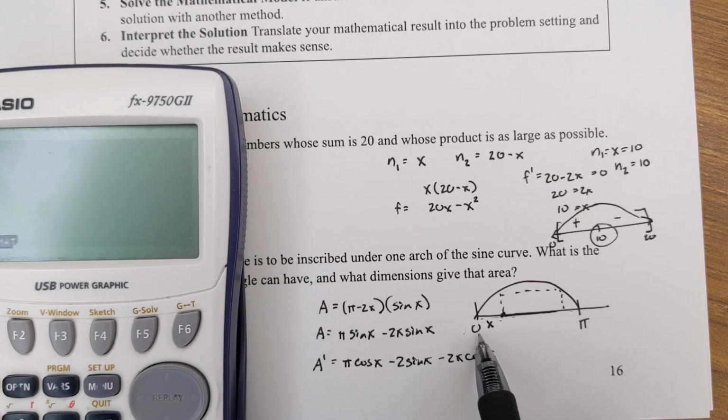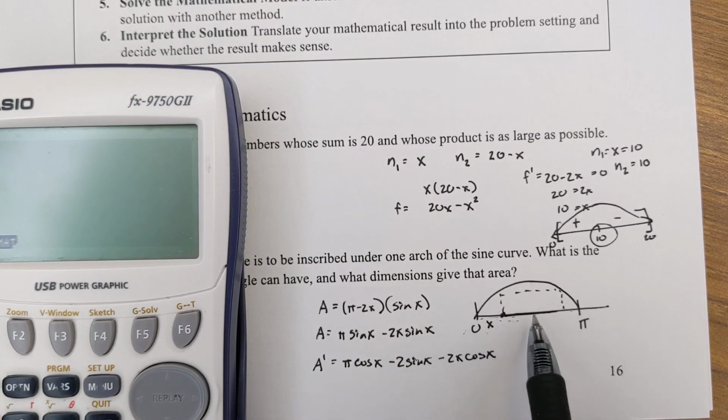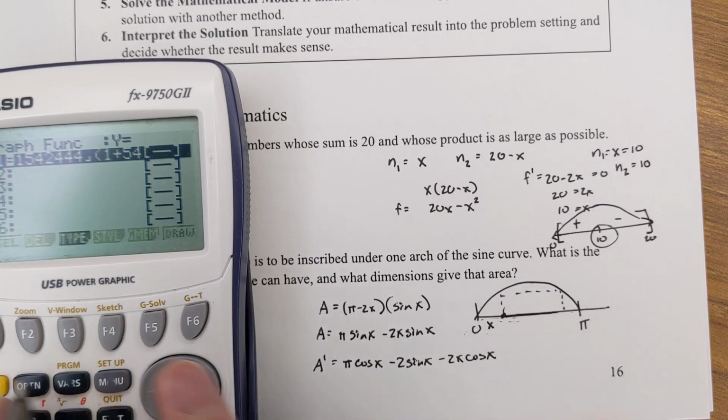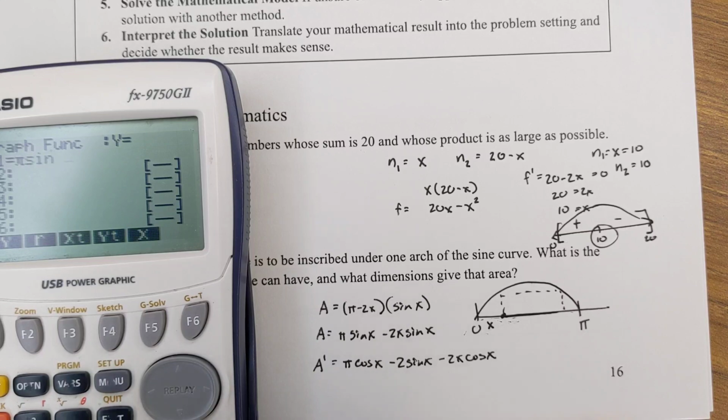So now notice that x can't be any more than pi over 2, because if x gets to be pi over 2, I don't have a rectangle because I'm coming in from both sides. So let's look at just the graph of A: pi sine x minus 2x sine x.